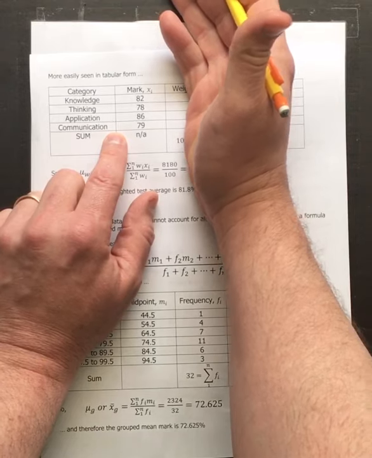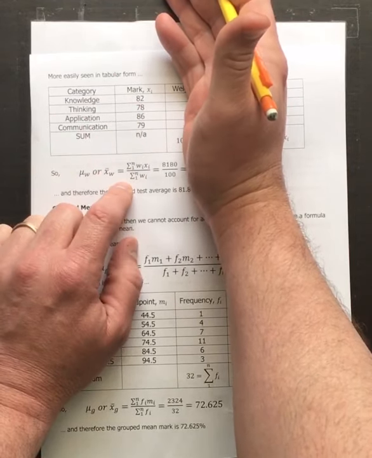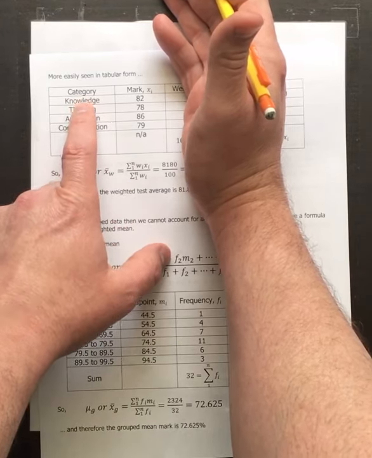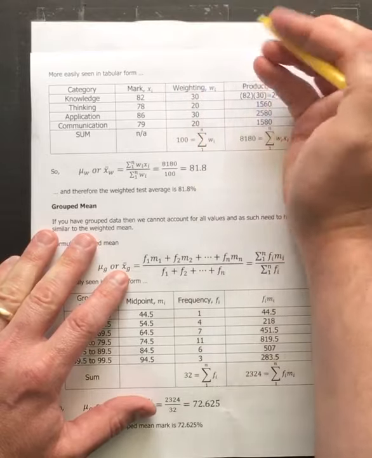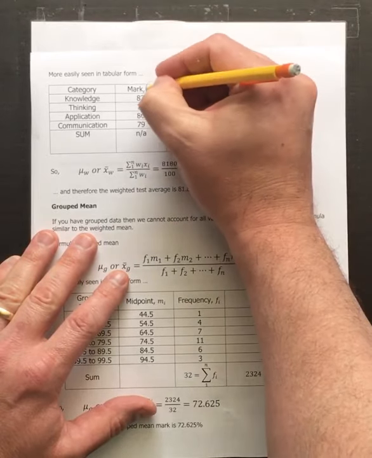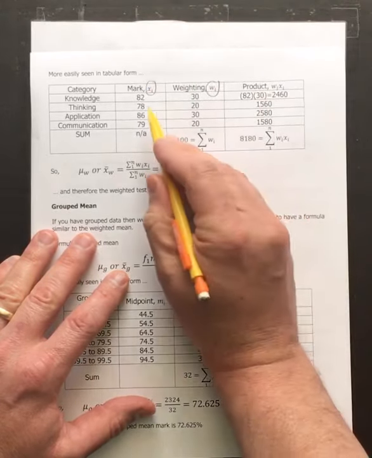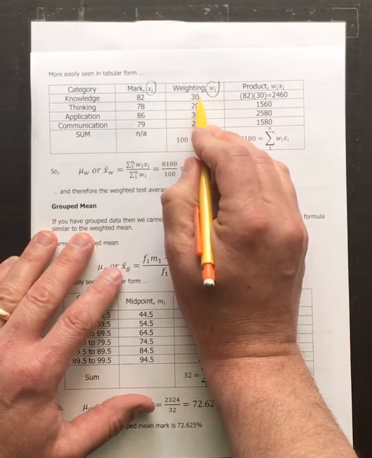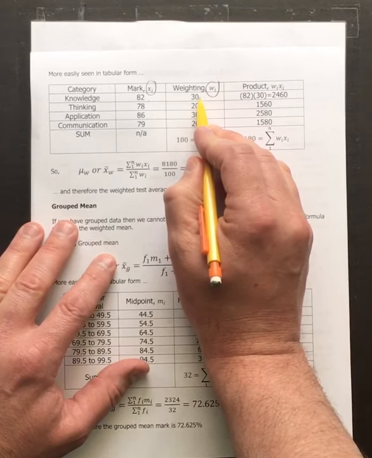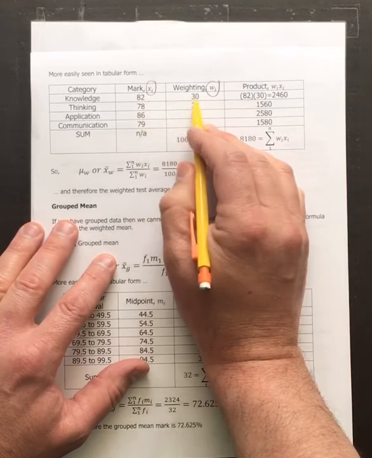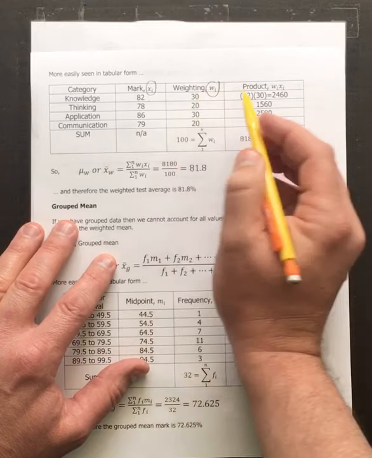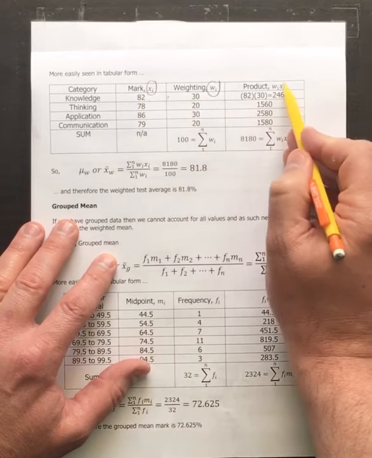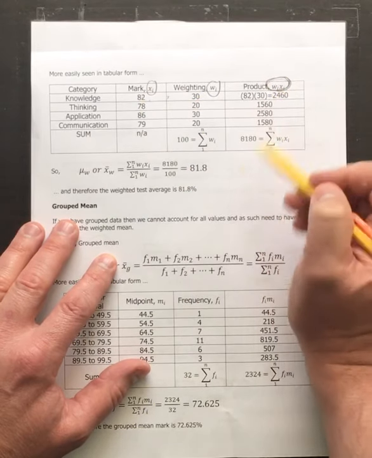Okay? If we wanted a raw mean, we'd add them all up and divide by 4. But with that raw mean, these categories are worth different amounts, so we can't do that. What we need to do is apply a weighting. So there's my Wi, there's my Xi. I take the mark, my measurement, and I multiply it by my weight factor, which is, it's worth 30%, so I multiply it by 30. Okay, so 82 times 30. Now I don't put a multiplication symbol in here, but they're side by side, 82 times 30. So here I have WiXi, which is exactly what I want.